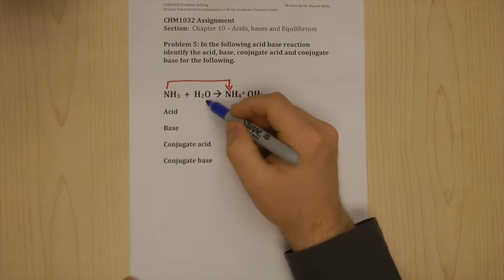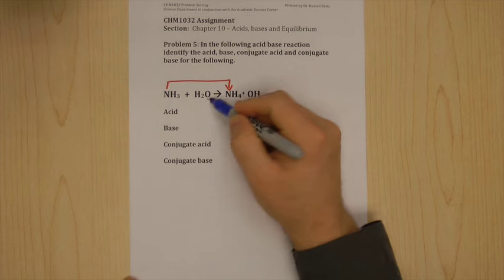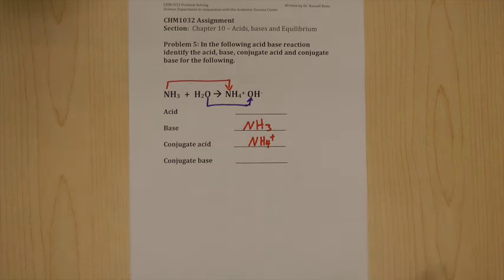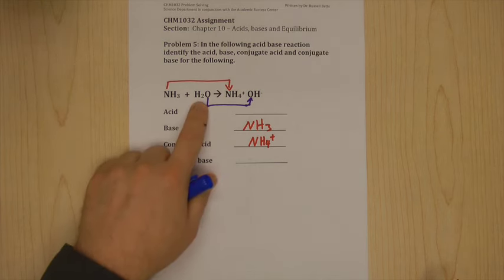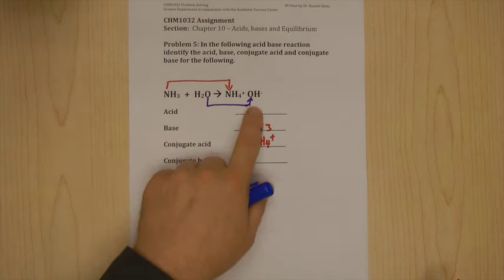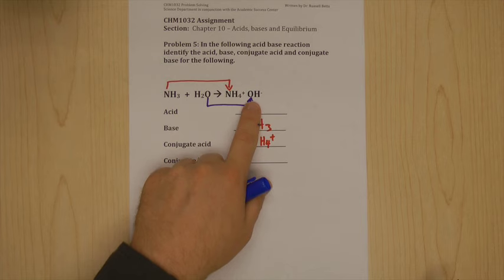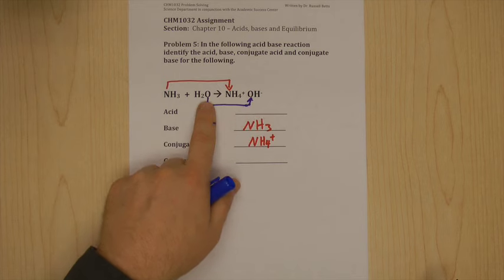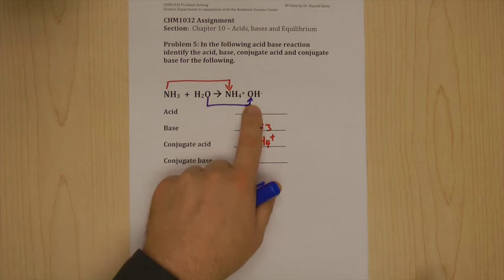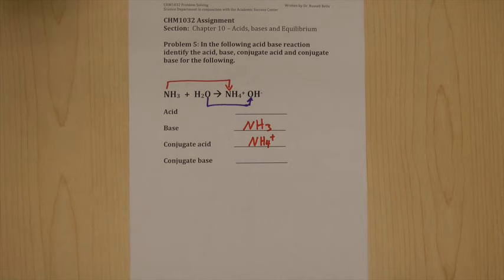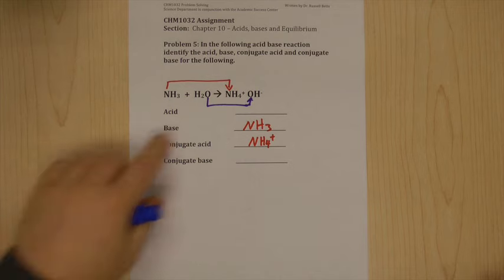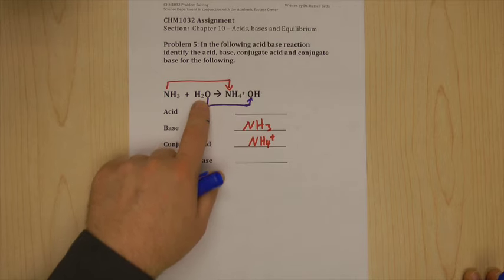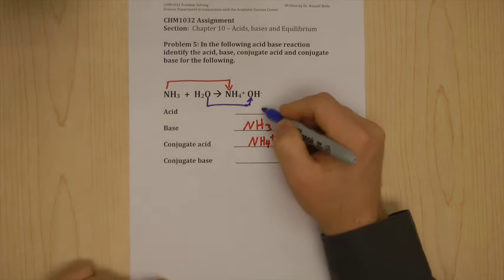Follow the atom. Oxygen, oxygen. So these two are connected. So here we have oxygen with 2 hydrogens. Over here, oxygen only has 1 hydrogen. 2 hydrogens on the left, 1 hydrogen on the right. So somewhere between here and here, water has donated a proton or lost a proton. 2 hydrogens on the left, 1 hydrogen on the right. That makes water an acid.